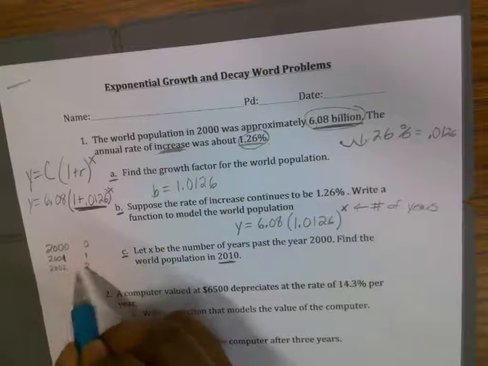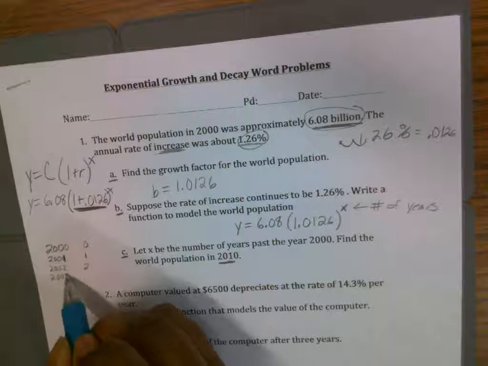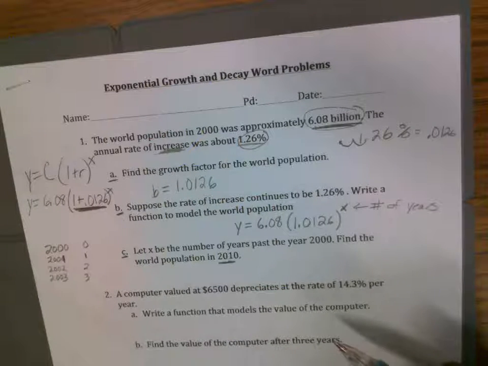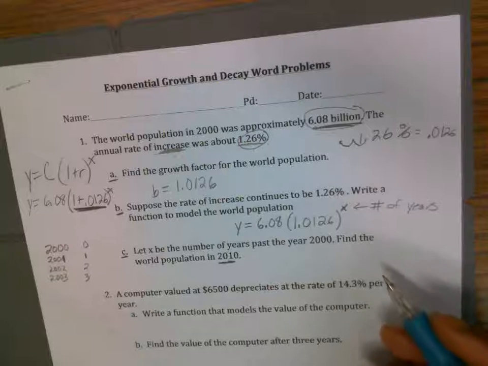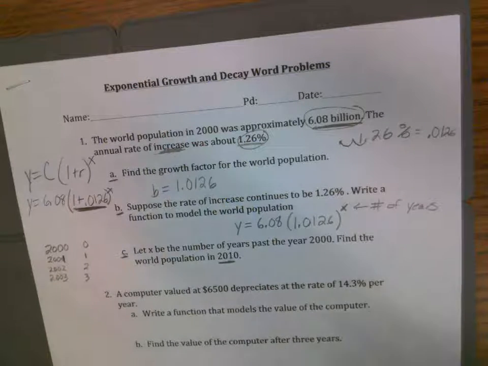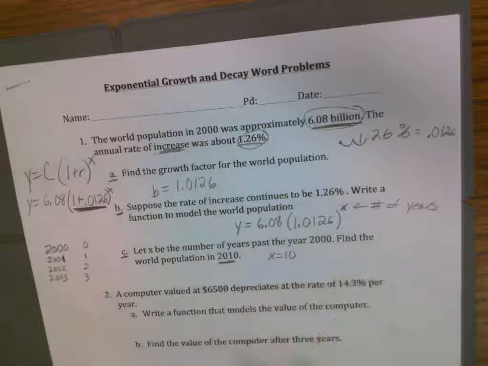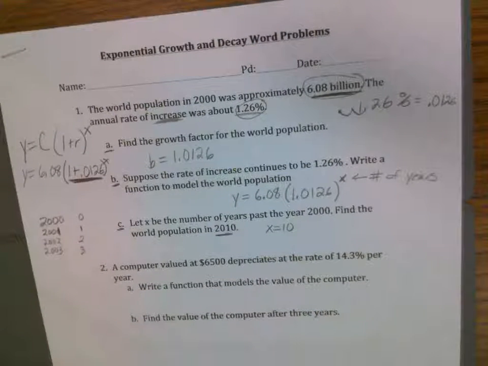2002 is the second year. 2003, do you see the pattern? It's the third year. Then what would 2010 be? What year would that be? The 10th year. So x is equal to 10. Is there anyone that's lost about how I get x to equal 10?